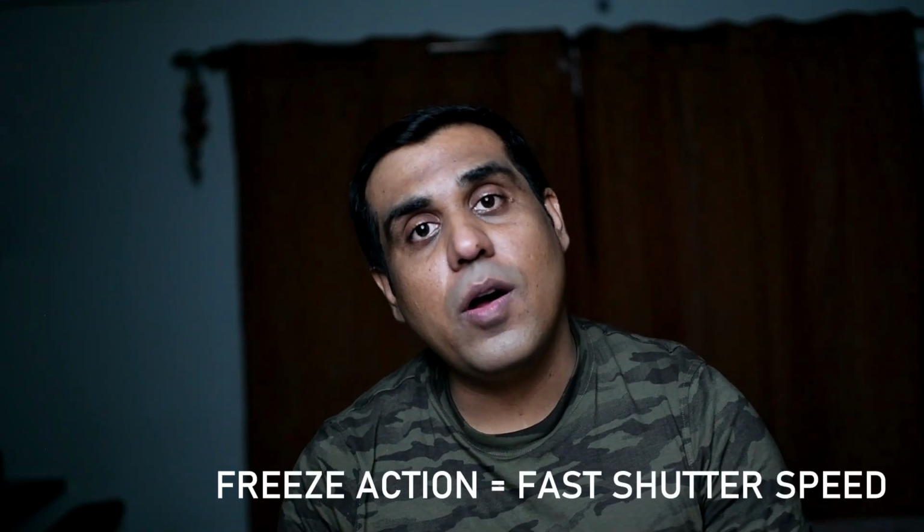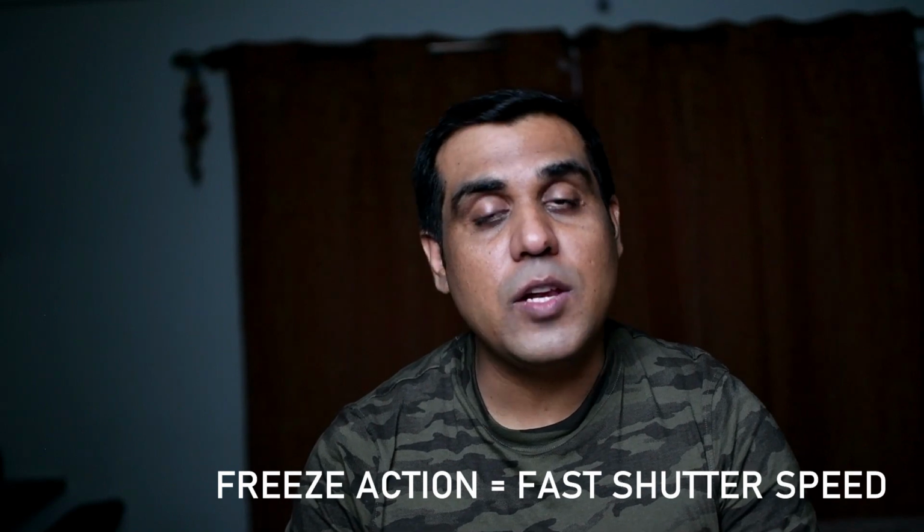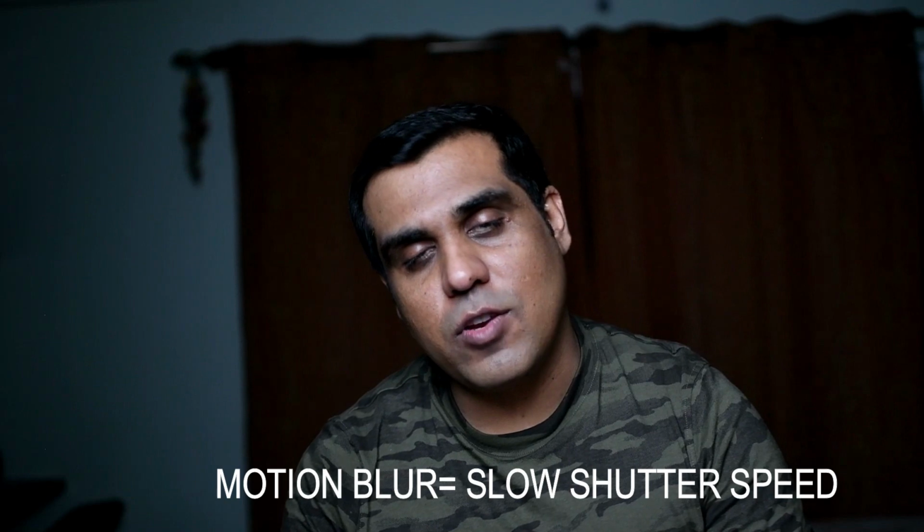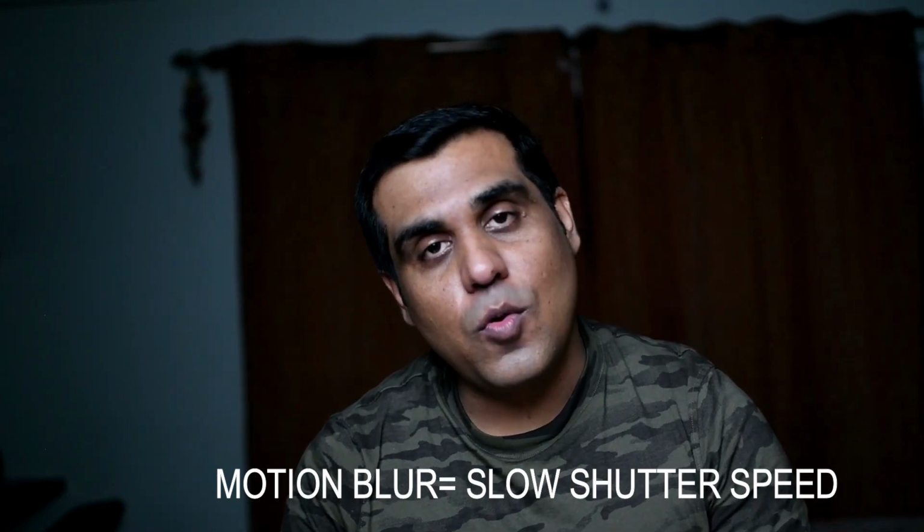There is one important application of shutter speed. When you want to freeze the action in your image, you need to go for a high shutter speed. And when you want to bring motion blur into your image, you need to go for a slow shutter speed. For bird photography, believe me guys, you need to keep a minimum shutter speed of 1/1000 of a second. In this image, you can see, in order to capture this action, I have kept my shutter speed at 1/4000 of a second.